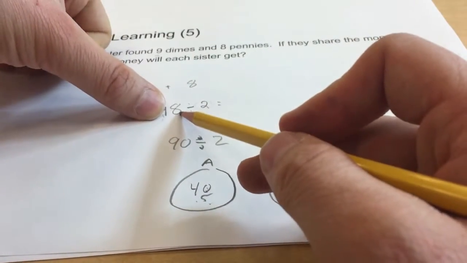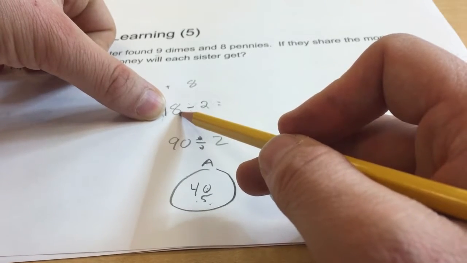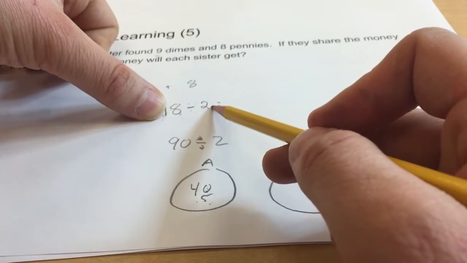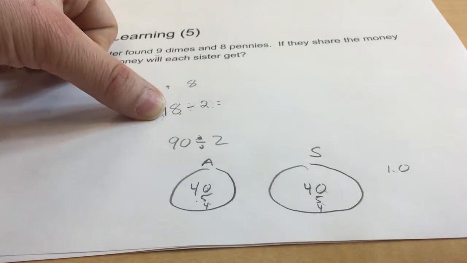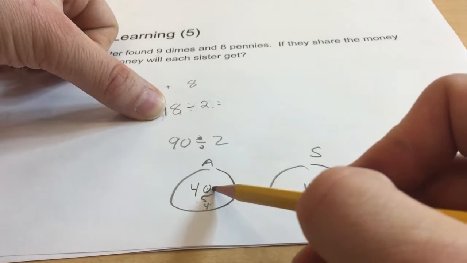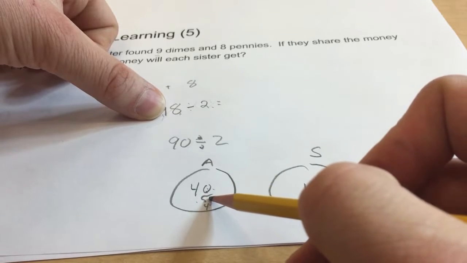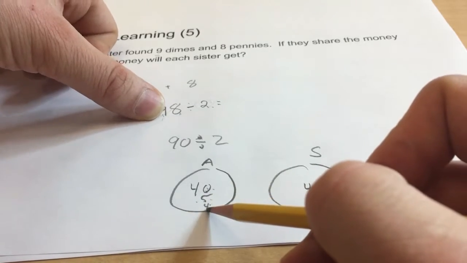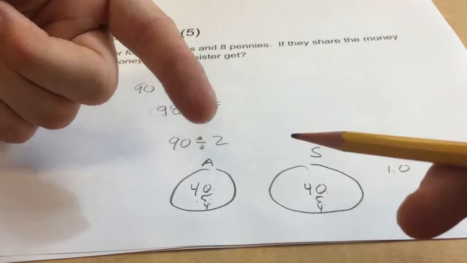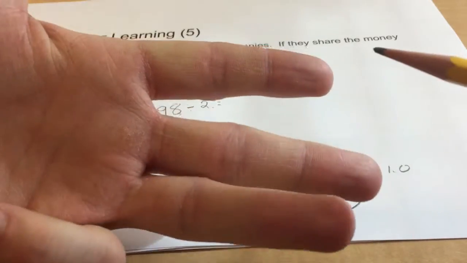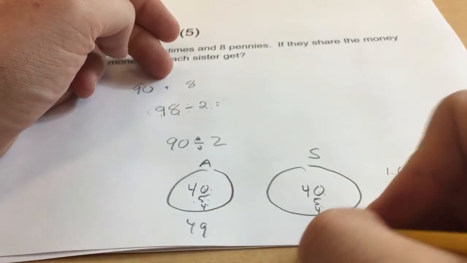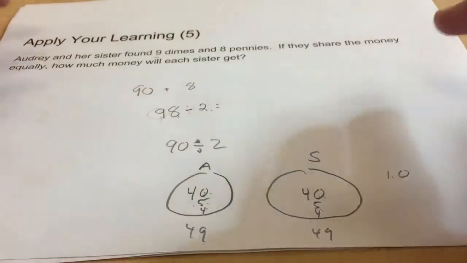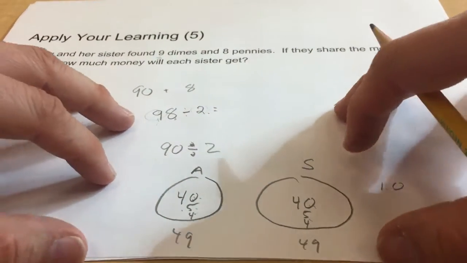But then I've got the 8 more cents, and I can split that 8 divided by 2 and say 4 and 4. And so each of them gets 40 plus 5, 45, plus 4, 46, 47, 48, 49. Each one gets 49. That's my way. You might have a different way. If you do, it's cool.